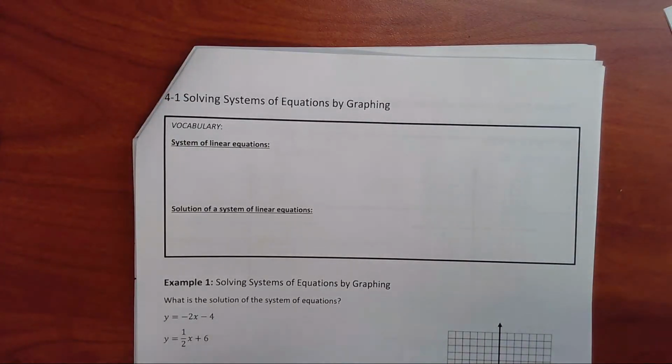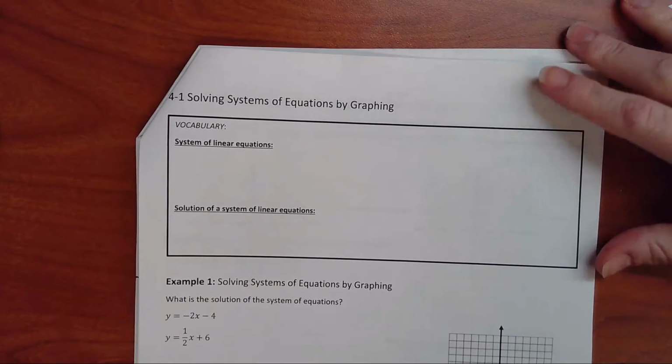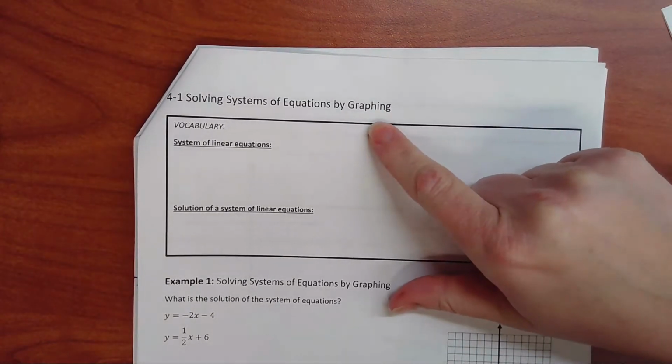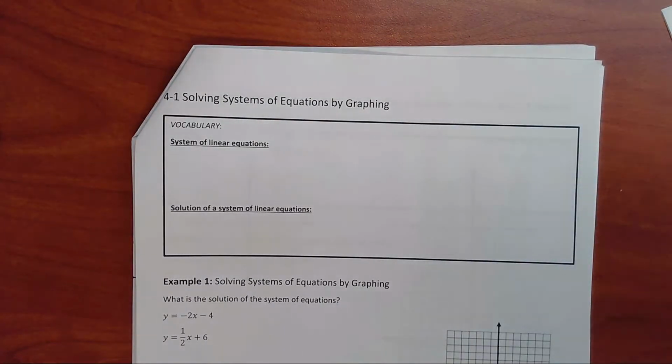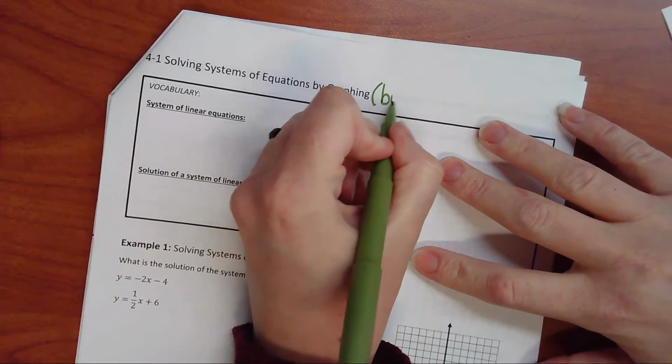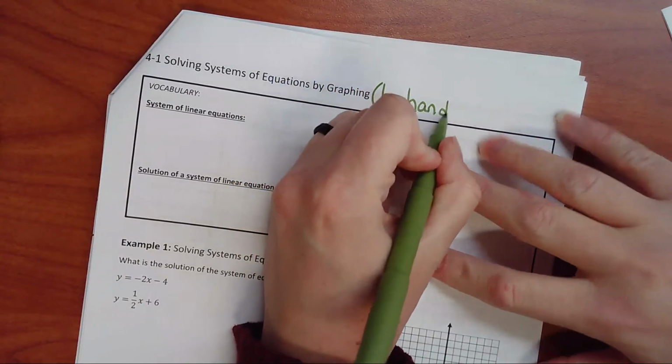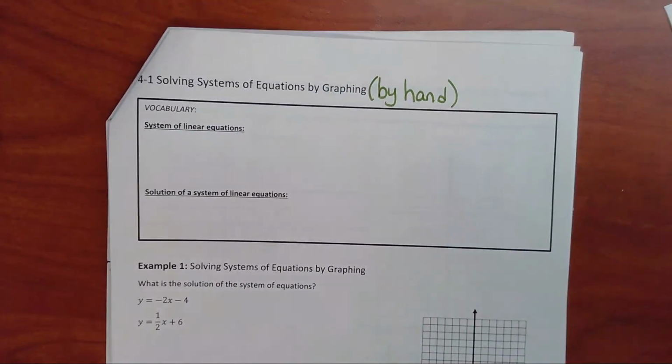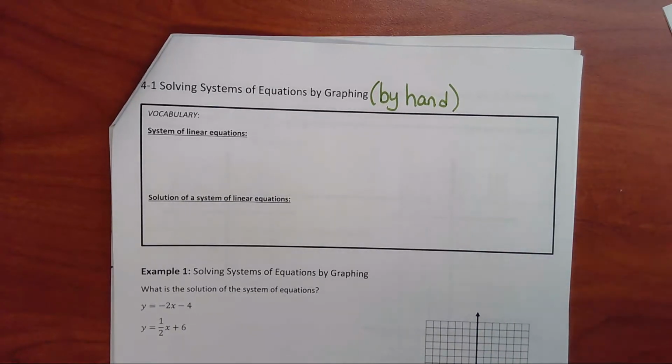All right, guys, so today we are going to solve systems a different way by graphing. So we're going to be graphing for 2 days. Today I'm going to show you how to solve by graphing by hand. So you may need a piece of graph paper, or you may need to create your own graph paper, because you are going to have to find the point.